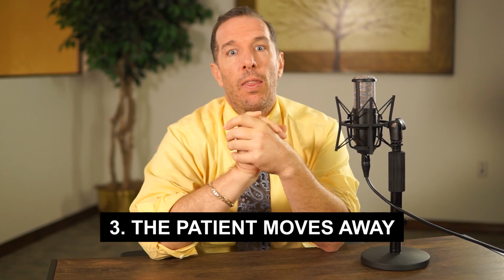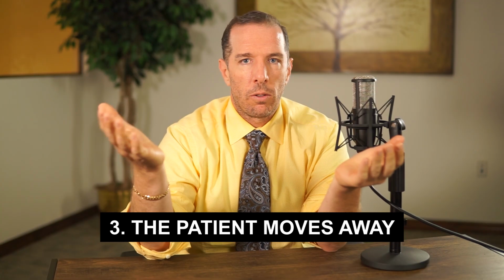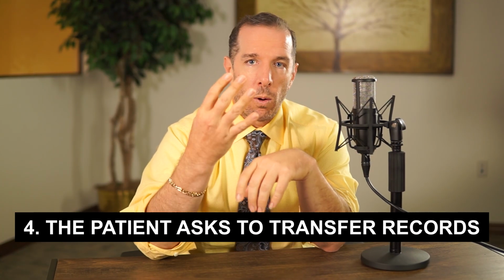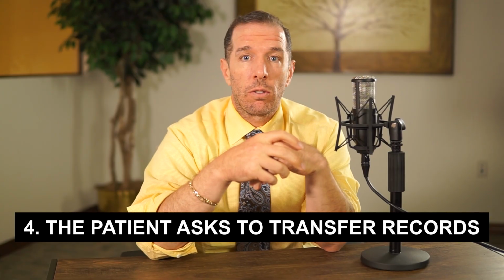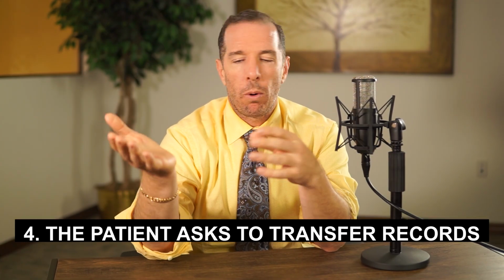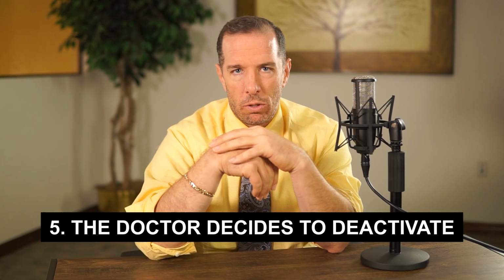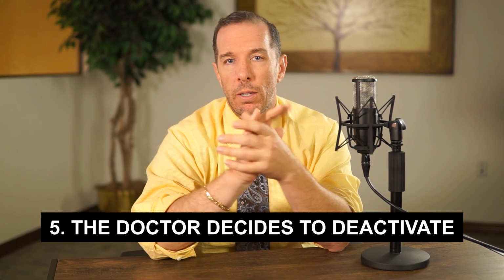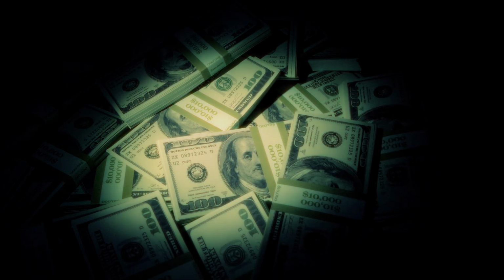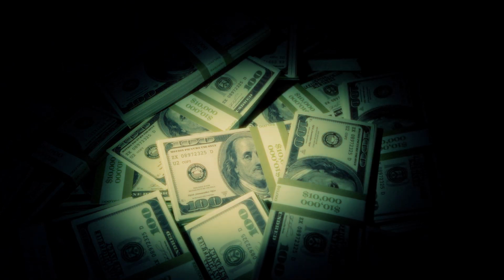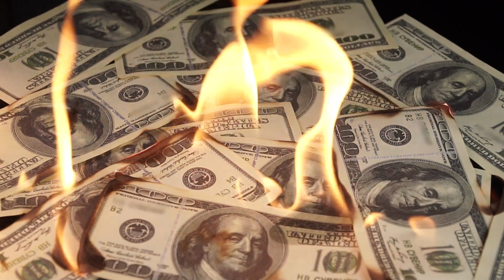Reason number 3, they move away. If they move away and they're in another state and another area, fine, let's deactivate the chart. Reason number 4, they ask to transfer records. That's an indicator they found somebody else, they're going to a different practice, let's deactivate. Reason number 5, the doctor decides to do so. These are the only 5 reasons a chart should ever be deactivated. We spent a lot of money to acquire all of these new patients into the practice. We just don't want to throw them out because of some idea that we should. So we don't deactivate charts unless they meet those 5 criteria.